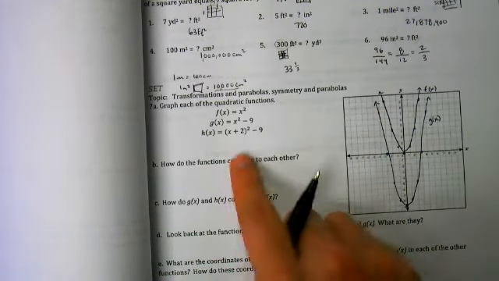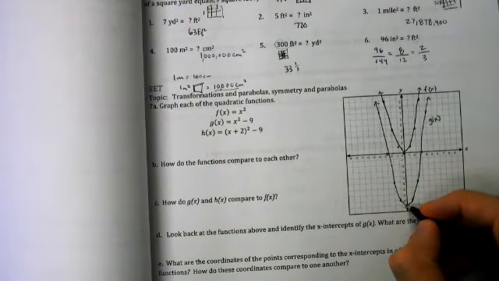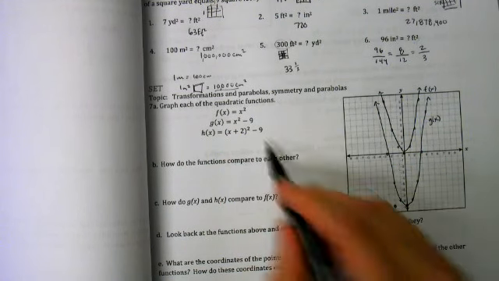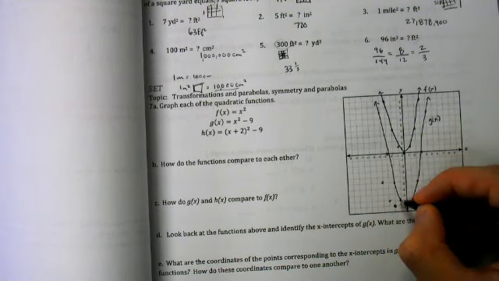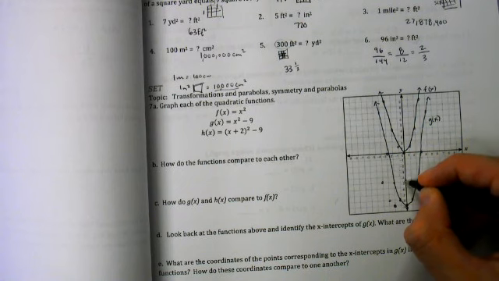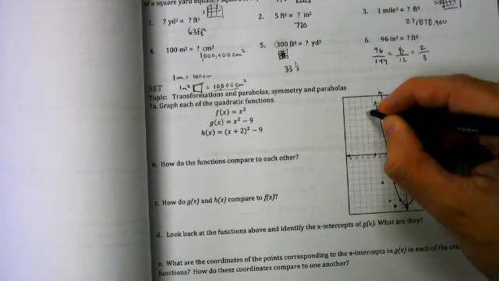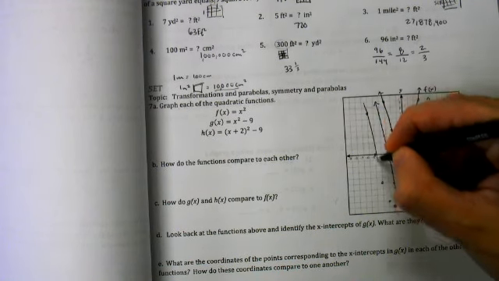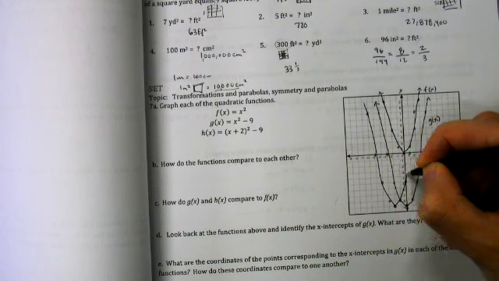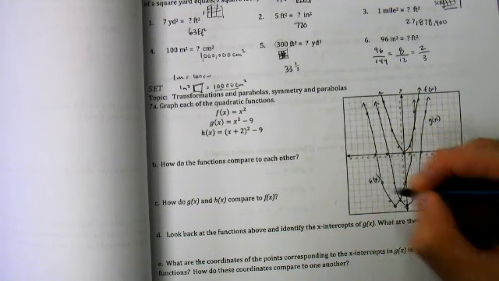Okay, and then h of x has the +2, which means that the vertex moved to the left 2 points. So that vertex is now over here. It's still -9, so it's still down here. And that means all the points move to the left 2. So this point is over here, that point is there. And then we can just follow the parent function. There, right, and that's going to give us this. And this would be h of x.